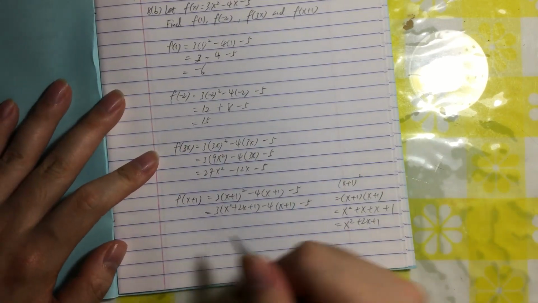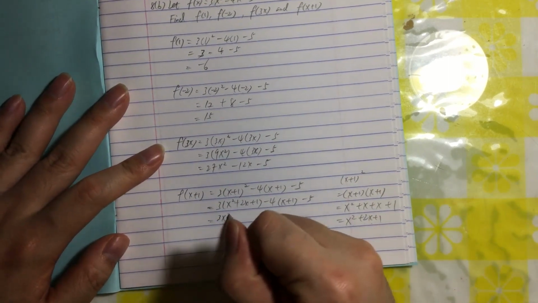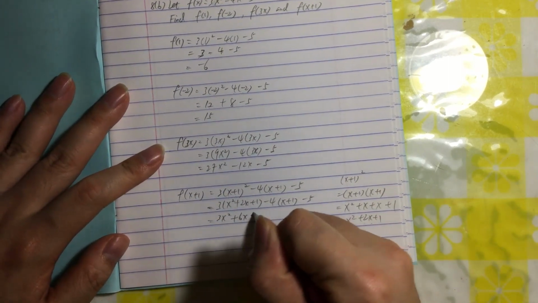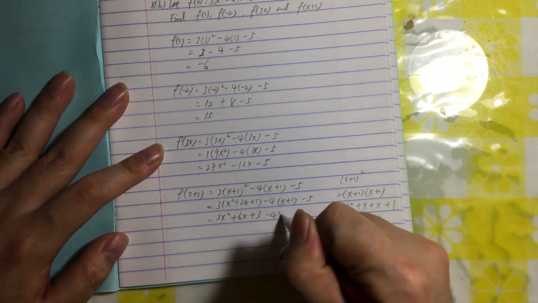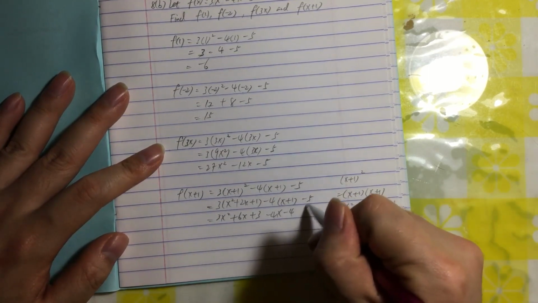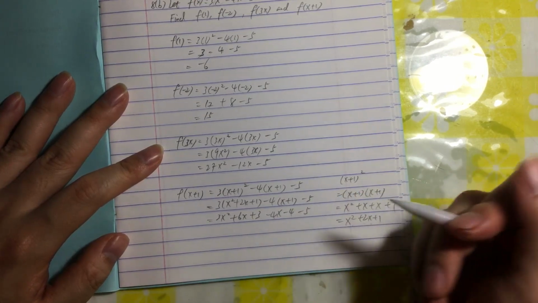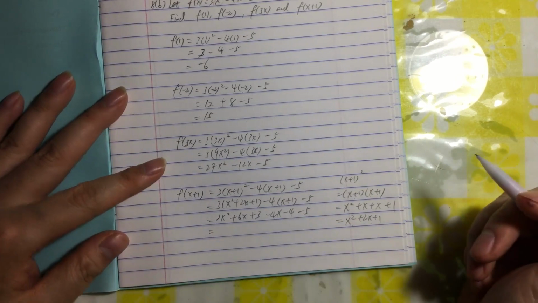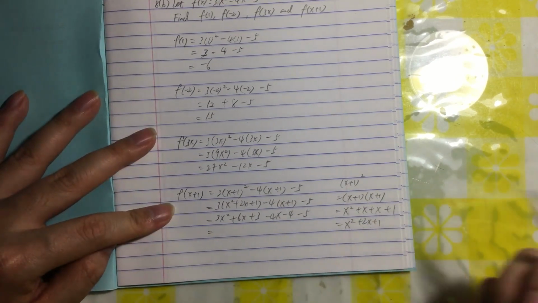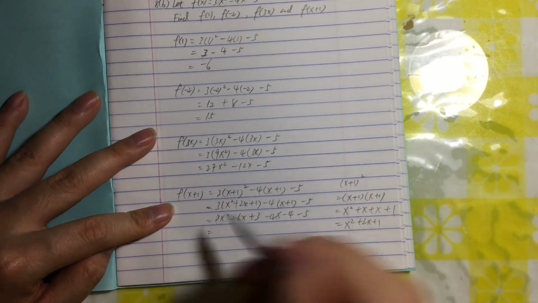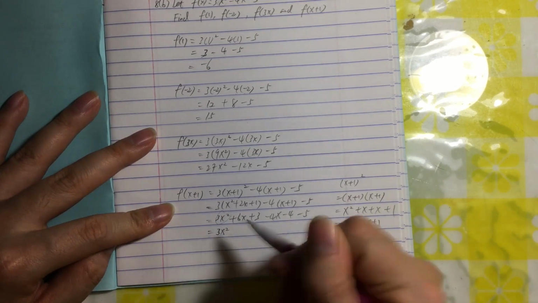Next, do distribution. If I distribute 3, I get 3s squared plus 6s plus 3. If I distribute negative 4, I get negative 4s minus 4. And minus 5 stays the same. Then combine like terms. When we combine like terms, start from the term with the highest power. Here, the term with the highest power is 3s squared. It cannot be combined, so I leave it the way it is.